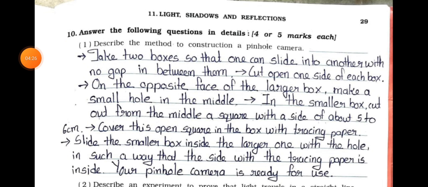Q.10. Answer the following questions in detail. 4 or 5 marks each. Number 1. Describe the method to construct a pinhole camera. Take 2 boxes so that one can slide into another with no gap in between them. Cut open one side of each box. On the opposite face of the larger box, make a small hole in the middle.